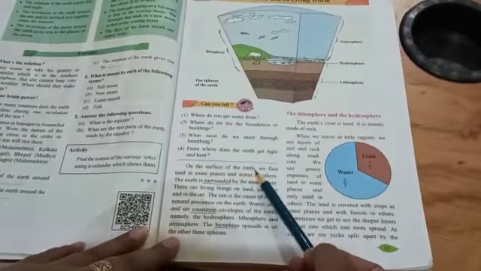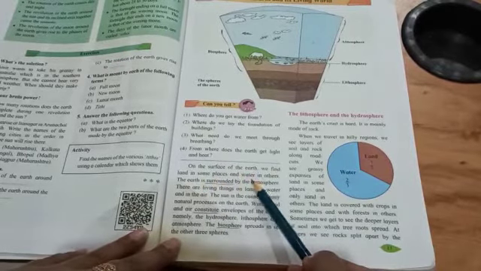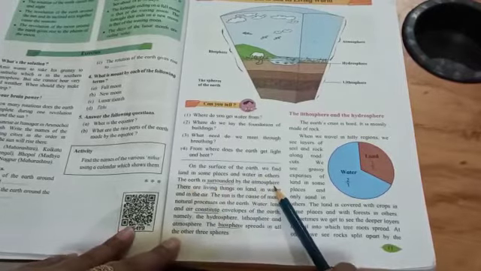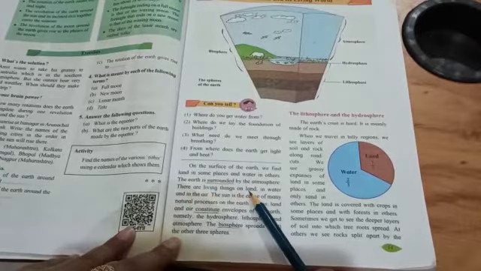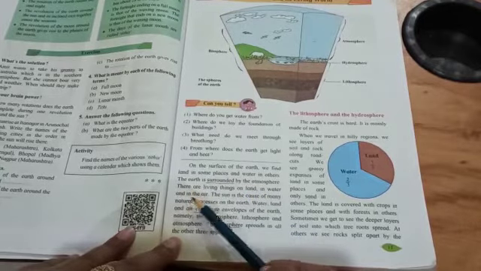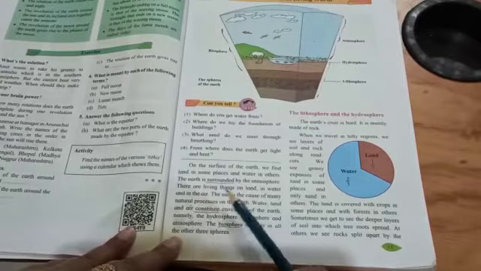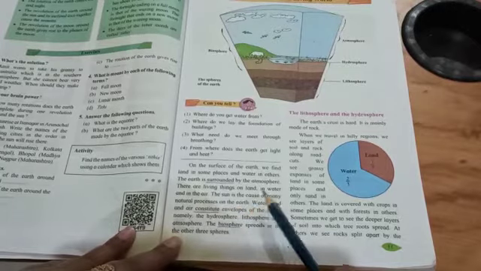On the surface of the earth we find land in some places and water in others. The earth is surrounded by the atmosphere. There are living things on land, in water and in the air. The sun is the cause of many natural processes on the earth.